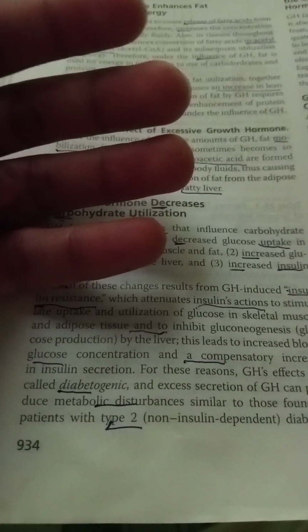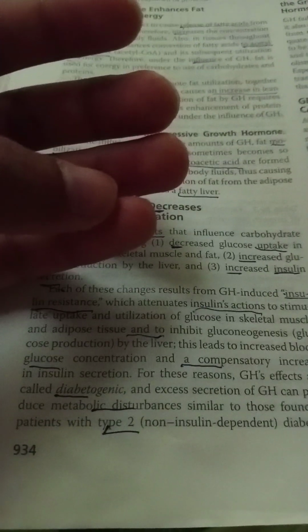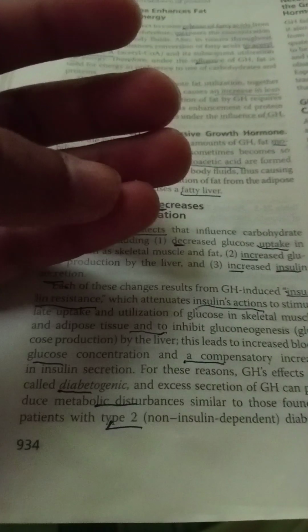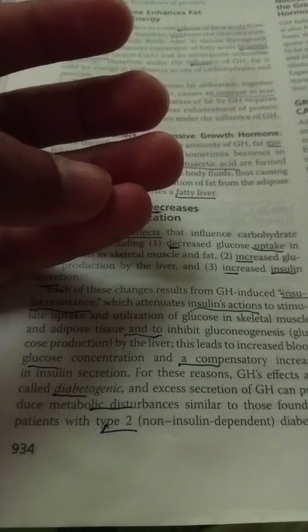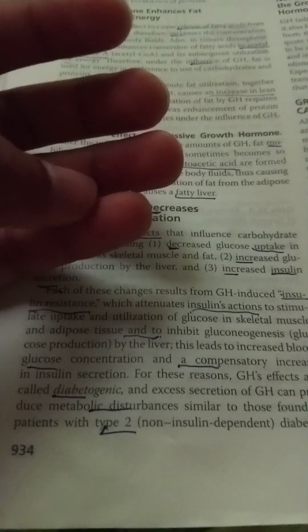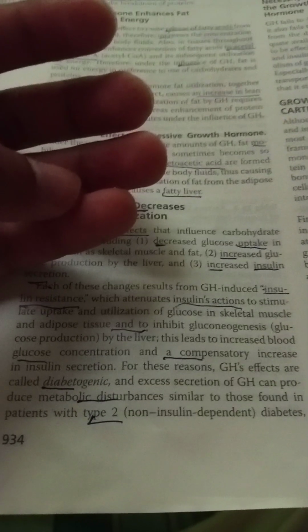The effects are diabetogenic, with a compensatory increase in insulin production, and can produce metabolic disturbances similar to those found in type 2 diabetes.